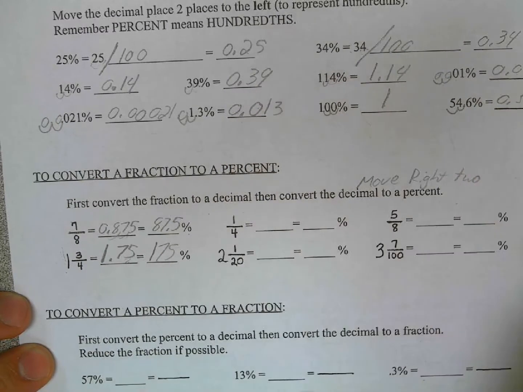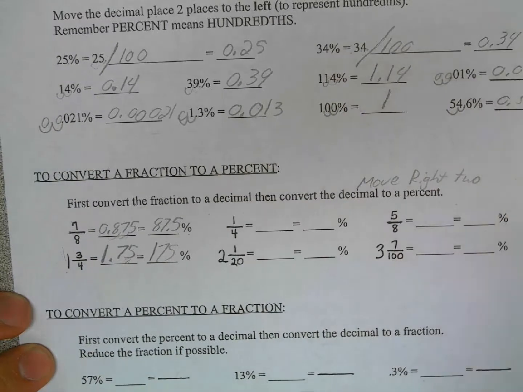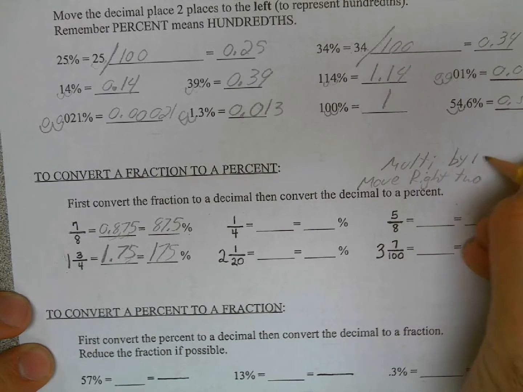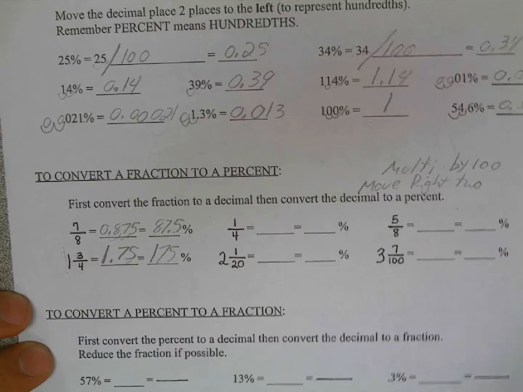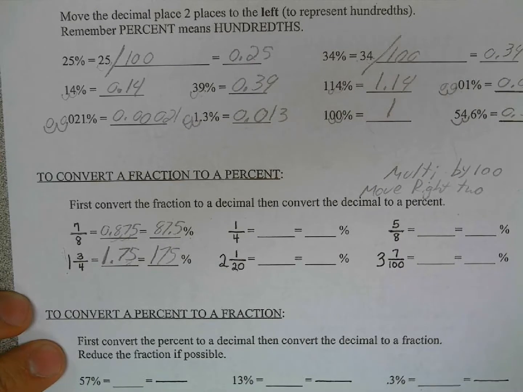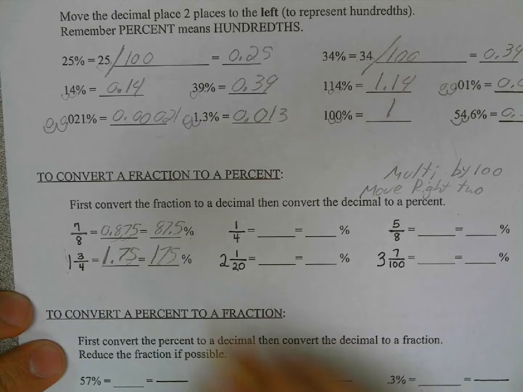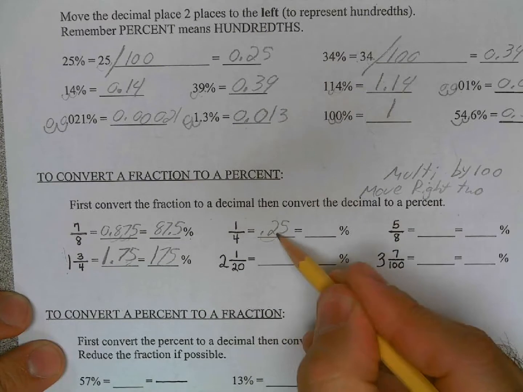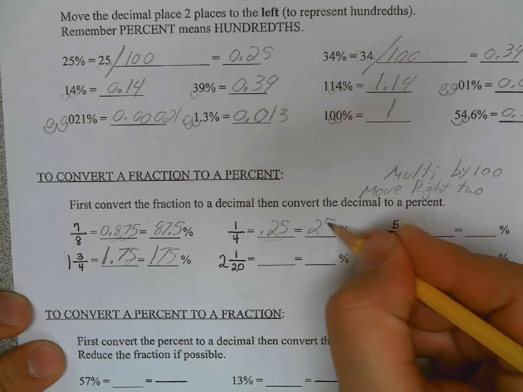175%. So to do that, we can move 2 to the right or multiply by 100. Right? 1 divided by 4 is 0.25. Move it 2 to the right, we get 25%.